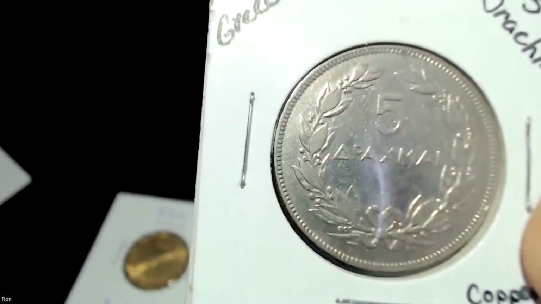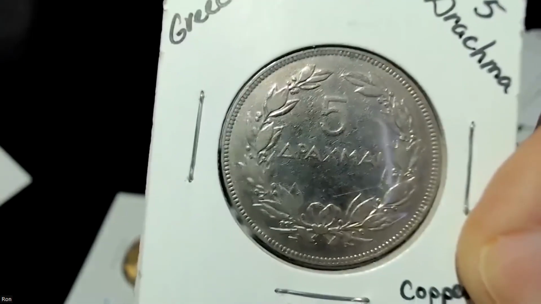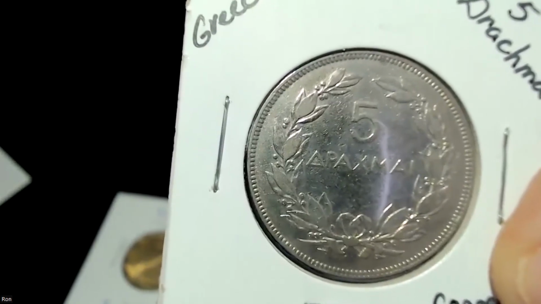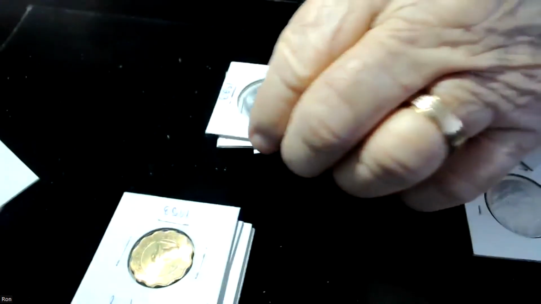Let's flip it over. Get it back in focus. Come on, focus for me. It's really persnickety. There it is. Drachmae in Greek, using the Greek letters. Beautiful. Then this one is from Germany.